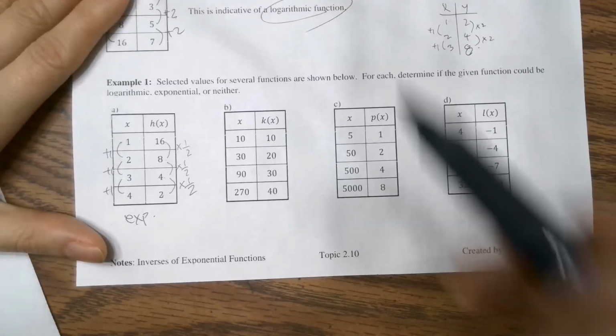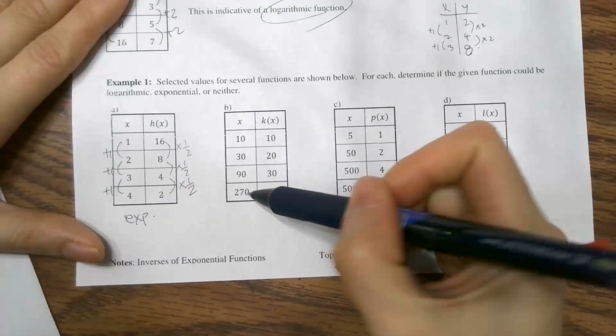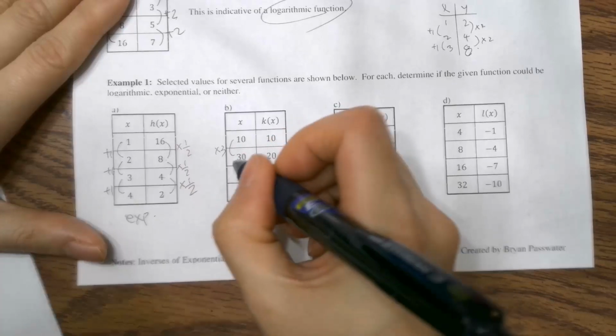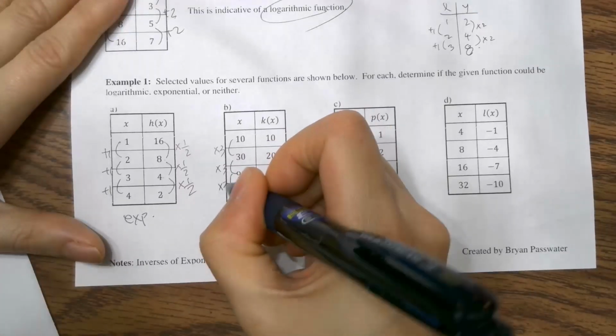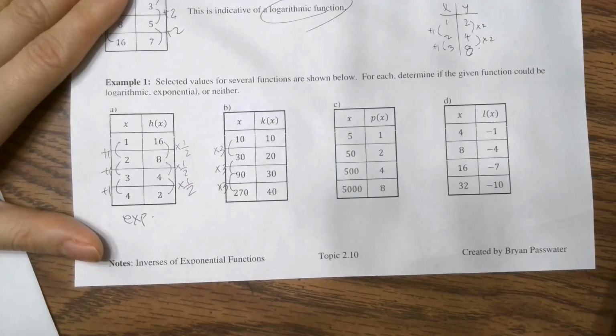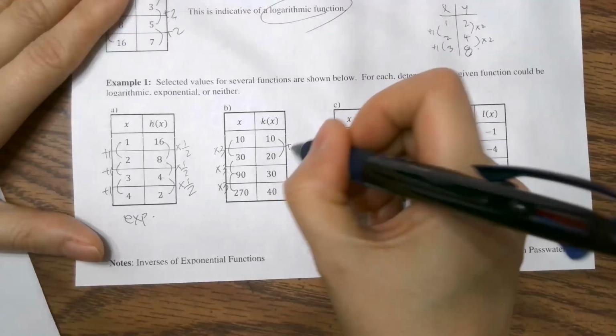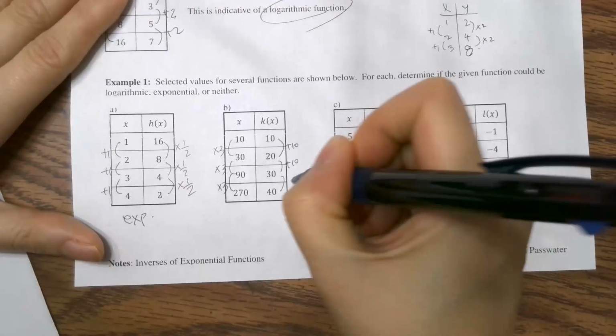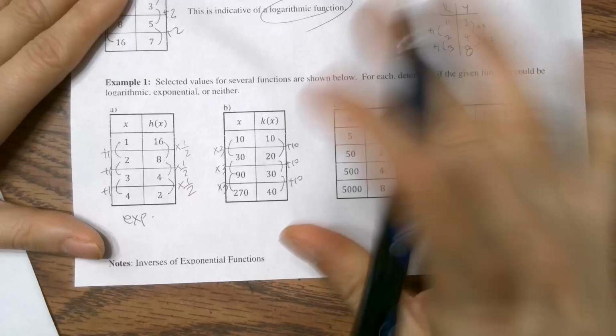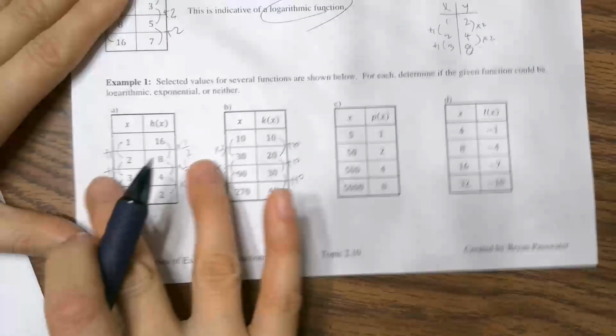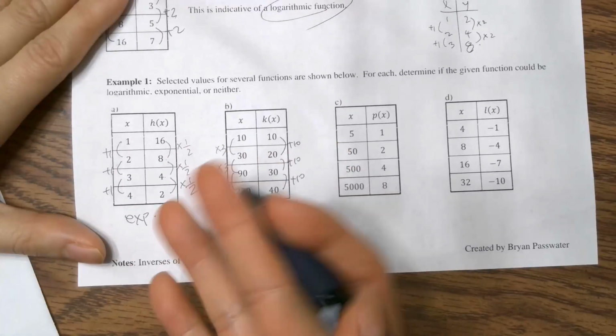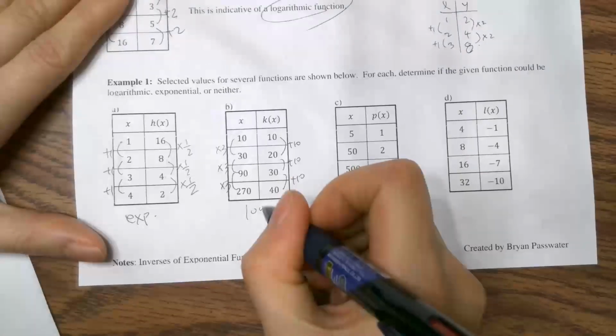All right, look at B. 10, 30, 90, 270. Looks like your input is multiplicative. What happened to your output? They are additive. You get the point. So it kind of got flipped, right? So that's going to be the logarithm.